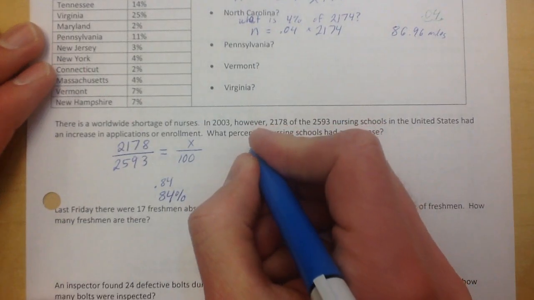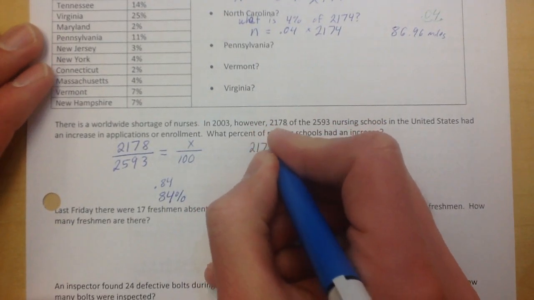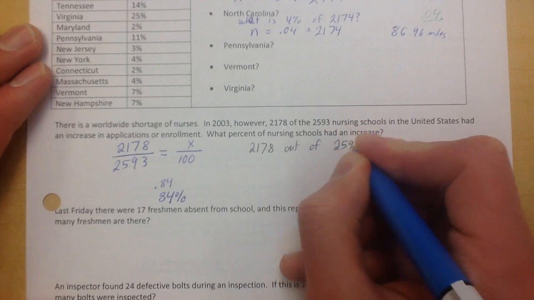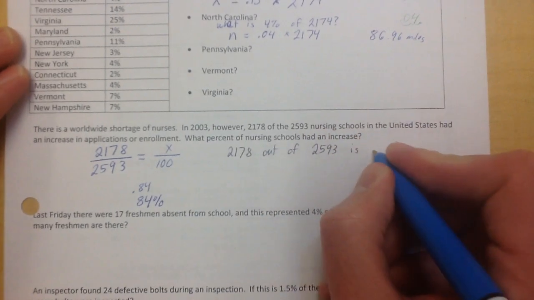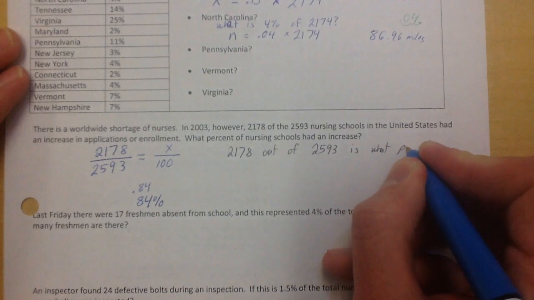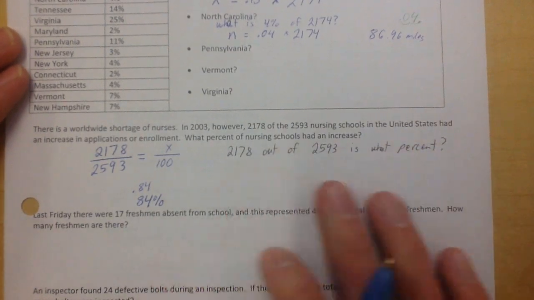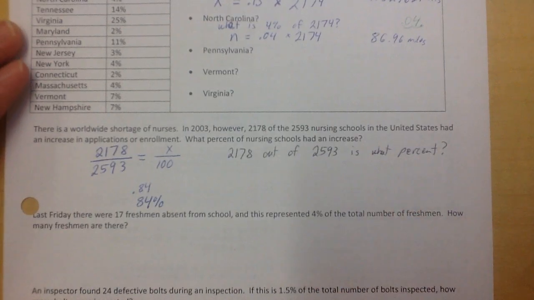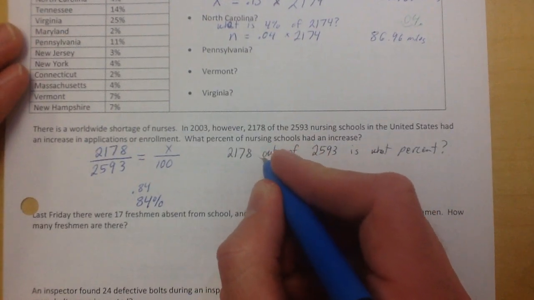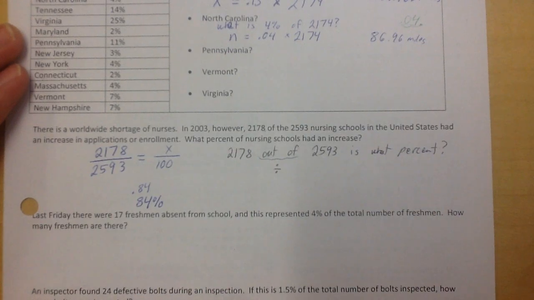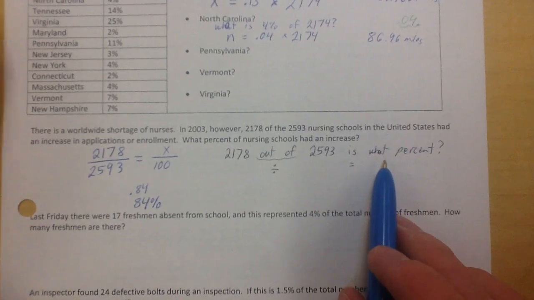So, 2,178 out of 2,593 is what percent? The process is the same, but now we've put it kind of like a sentence, which will become an equation. Out of means divide. And is still means equals. And the word what means, well, I don't know.